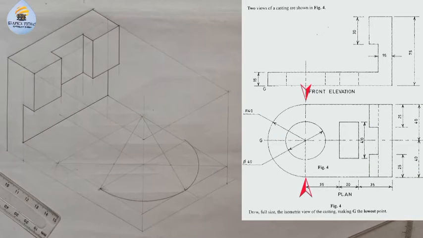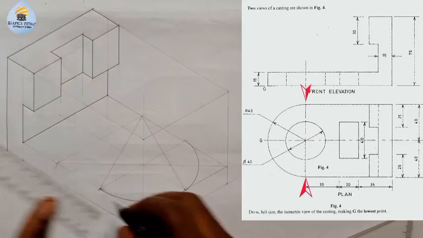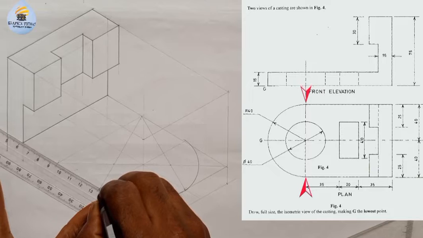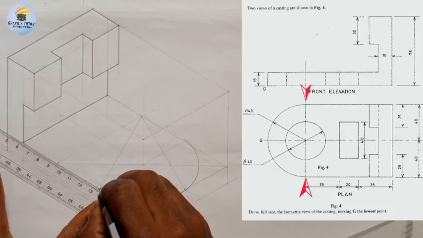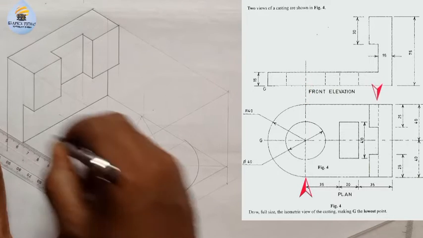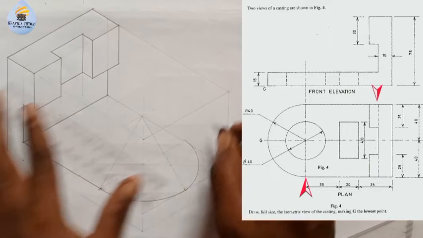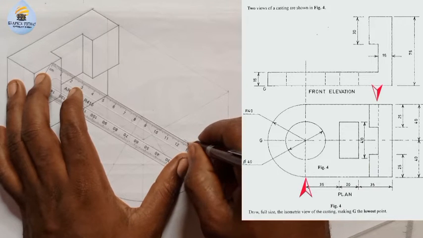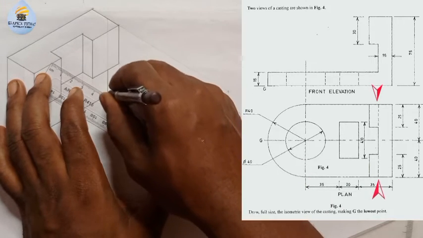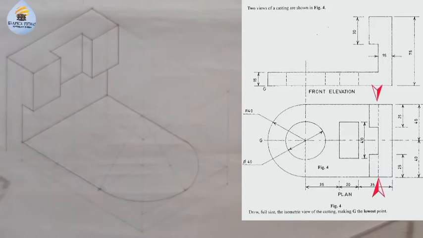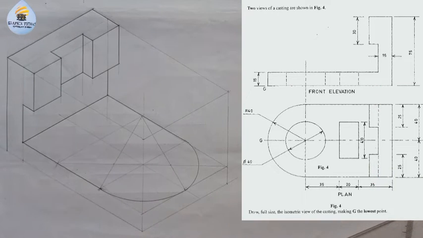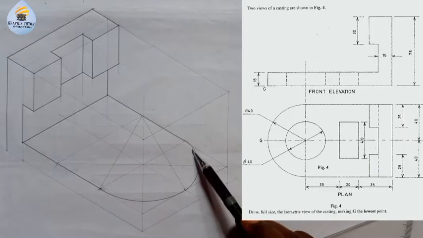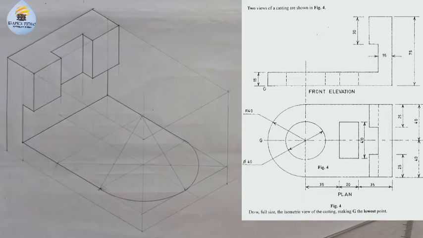Right, so once you've done that, the next thing you do is to connect this point together with this point, and also this point together with this point. You can see that. Now the next one we'll be doing here is the same thing that we applied here, we also apply at the base. So this is what we'll do.